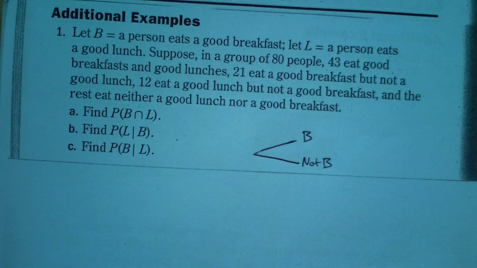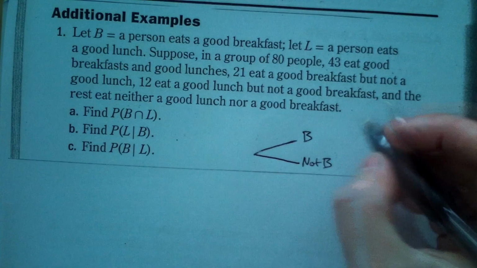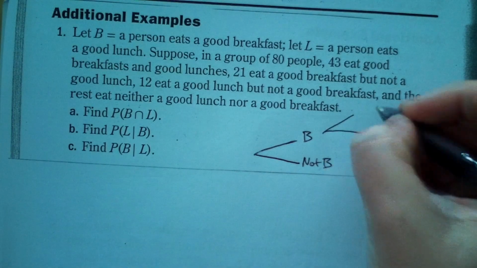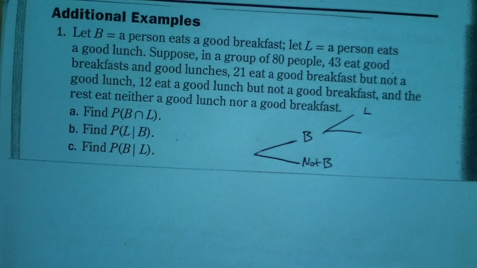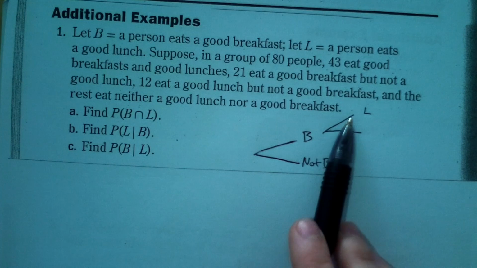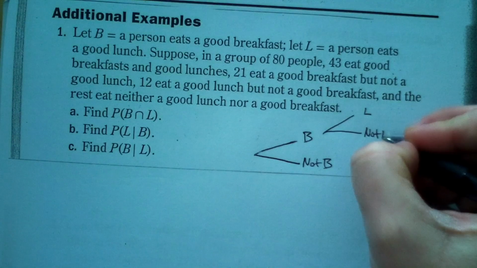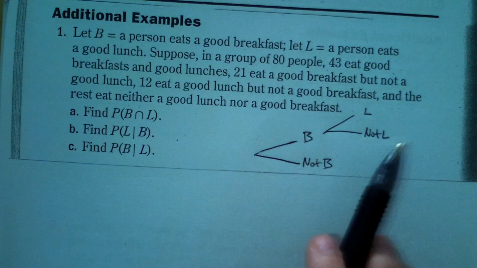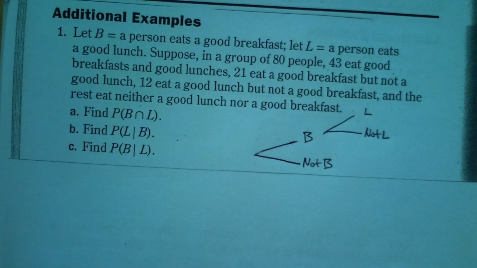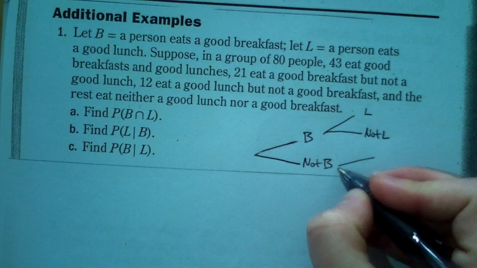Okay? Now off of that, I'm going to do the lunch ones. So if you ate a good breakfast, and you also ate a good lunch, you would be in that one. I'm just going to do L for lunch, so that was good lunch. Now, if you didn't eat a good lunch, that would be not L. So you could also eat a decent breakfast and not eat good at lunch. And then you would do the same branches off the not breakfast one. So if you didn't eat a good breakfast, but you did eat a good lunch, that would be that one. And the other one would be not a good breakfast and not a good lunch, which is probably the category I fall in.